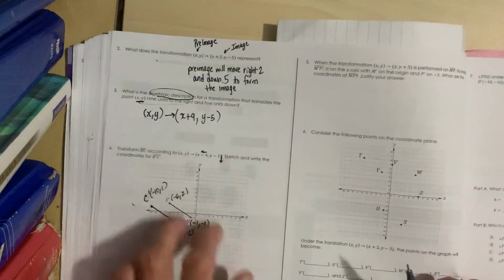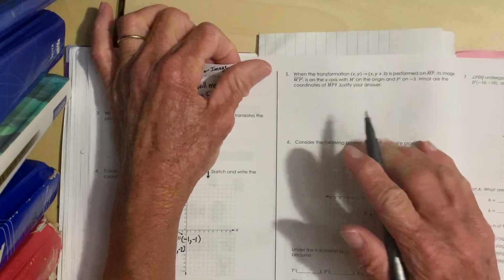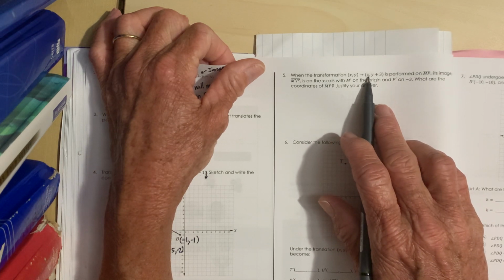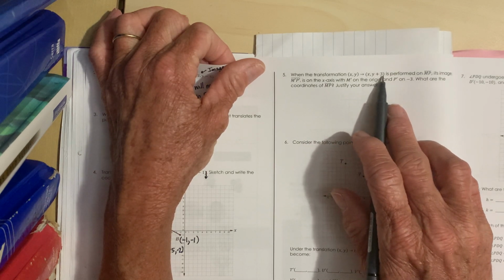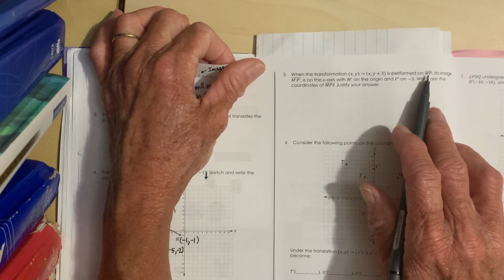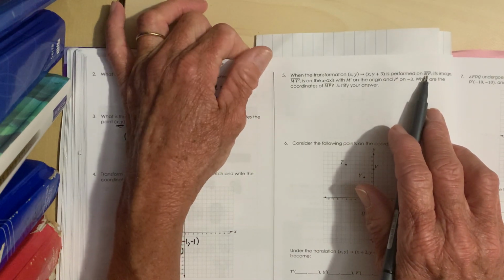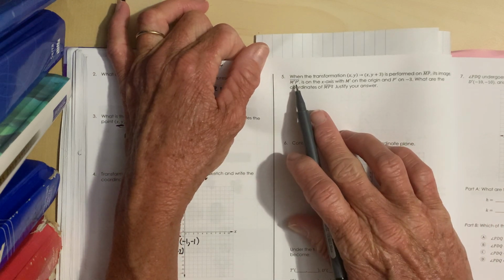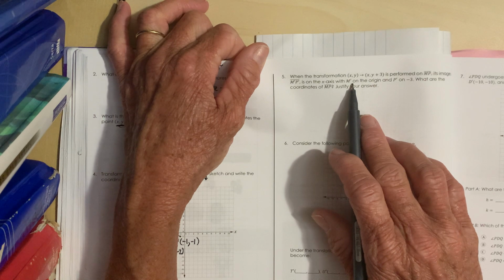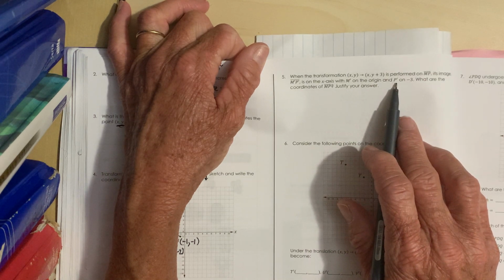All right, we're going to do 5, and I'm just going to get you started on 6. So number 5, here's our ordered pair rule. Notice x doesn't change, but the y coordinate is going to be increased by 3. So this is only going to go up 3. It's performed on segment MP, and its image M prime P prime is on the x-axis, where M prime is on the origin and P prime is at -3.